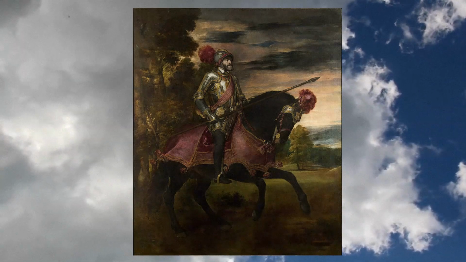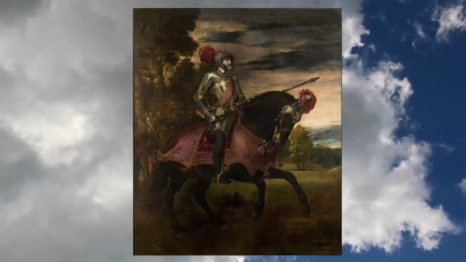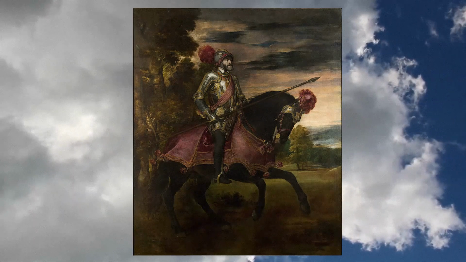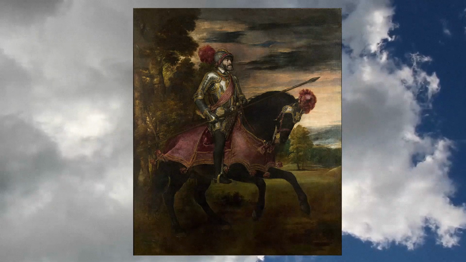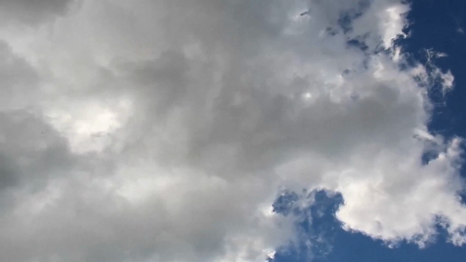What further drives his powerful aura is a silver and gold shine in the rider's armor, which also gives him this sense of glamour. The subject himself displays a sense of control and strength as his back is straight, his weapons ready, and he looks forward to the possible battle with a stern and commanding facial expression.